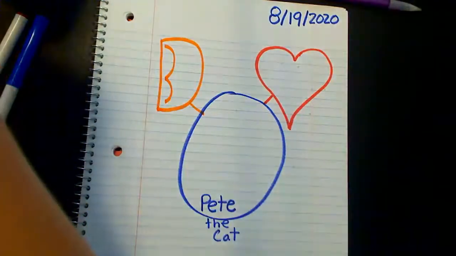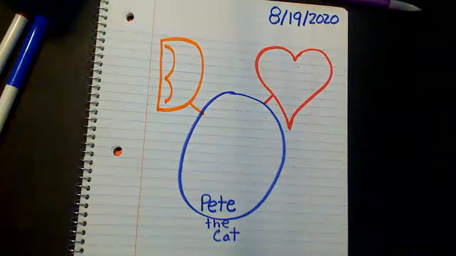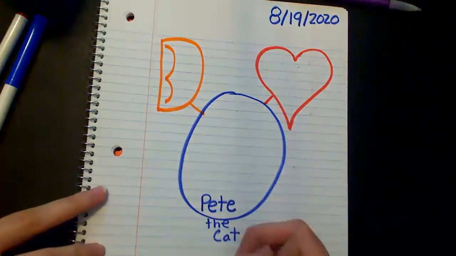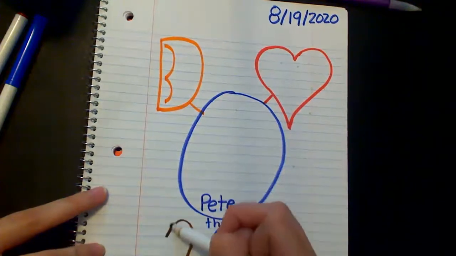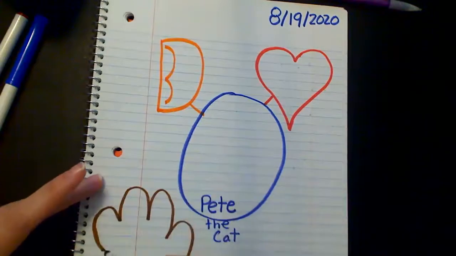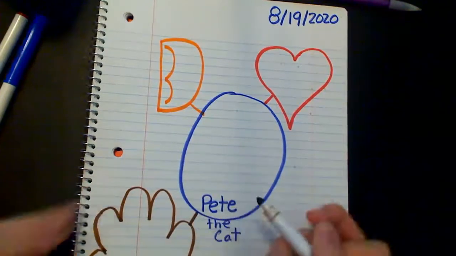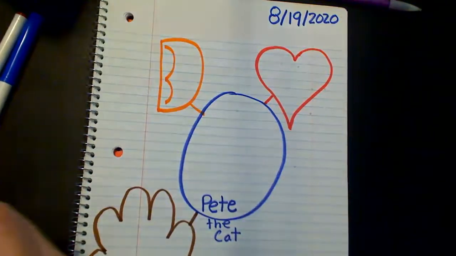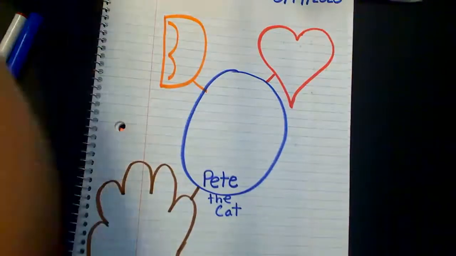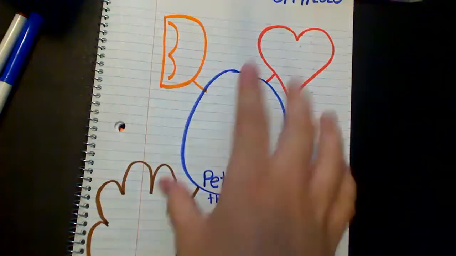And then next is do. And we're going to draw a hand, and this is what the character does in the story. And make sure to connect each portion to the circle in the center.